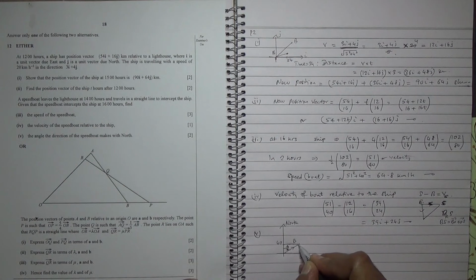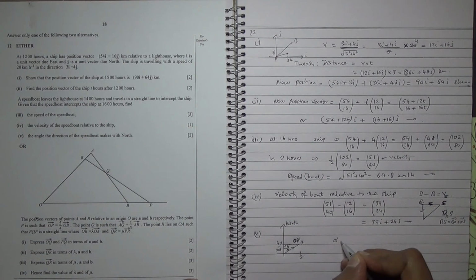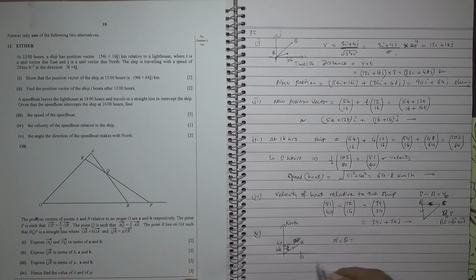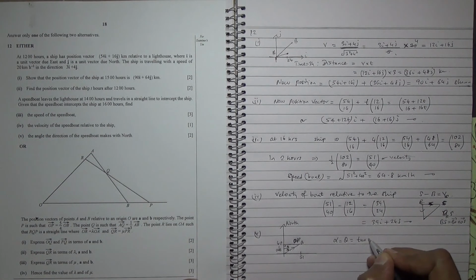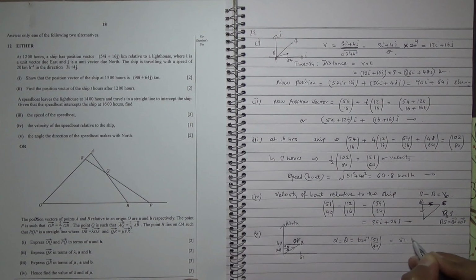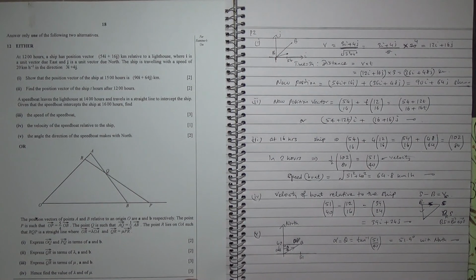This is the opposite, and this is the adjacent, 90 degrees. So theta is equal to tan inverse of the opposite over the adjacent. Opposite is 51 over the adjacent, which is 40. If you do that with a calculator, you get an angle of 51.9 degrees with north. Here we are. Take care.